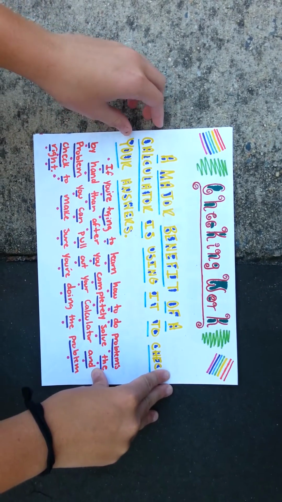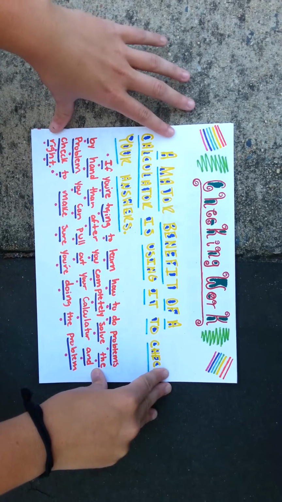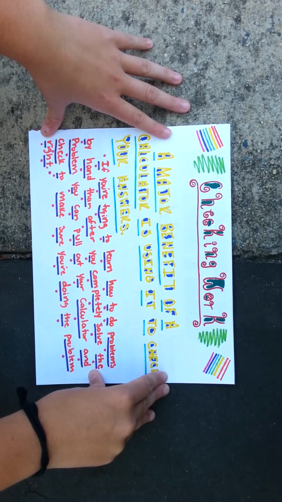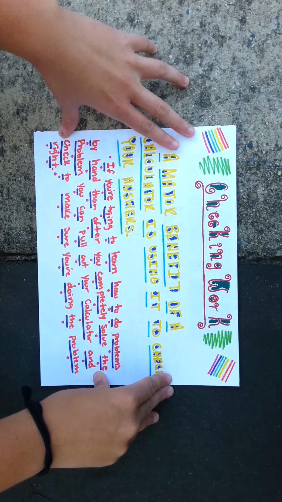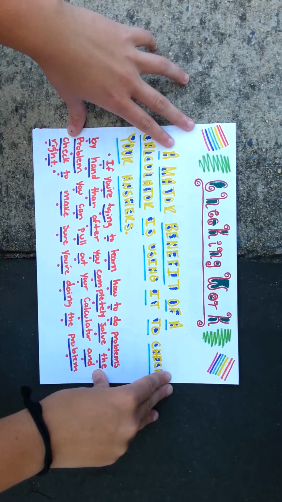Checking work. A major benefit of a calculator is using it to check your answers. If you're trying to learn how to do problems by hand, then after you completely solve the problem, you can pull out your calculator and check to make sure you're doing the problem right.